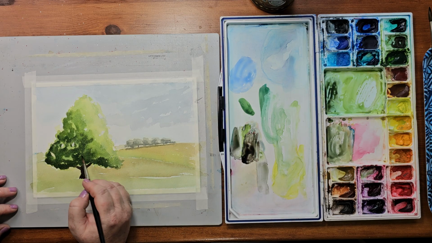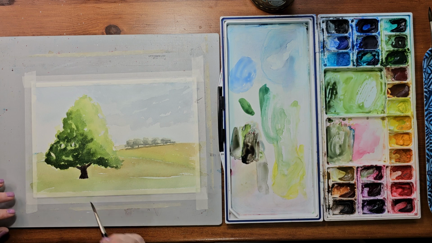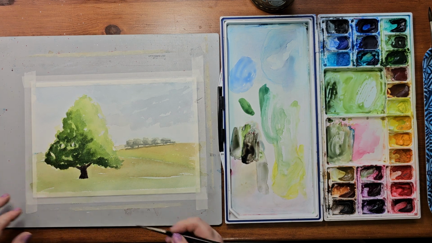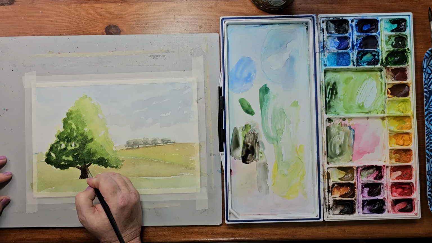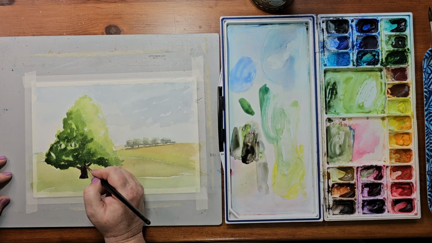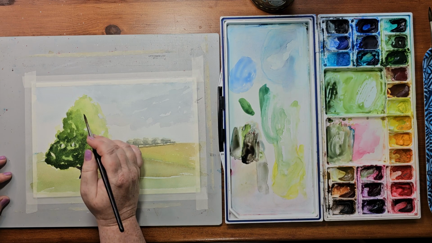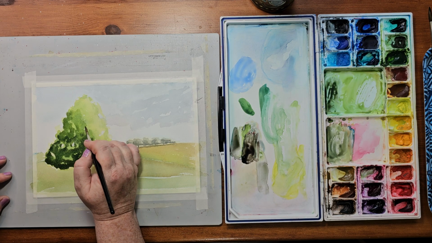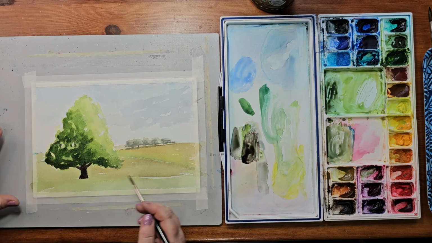Okay, you can kind of see a little bit of the branch up here, but we're not going to do that. Sometimes I bring the trunk up into the tree a bit. I'm gonna kind of push it up here a little bit, just a little bit, so that it doesn't look like it's just stopping. But this tree is pretty full, and this is where you're eliminating details.